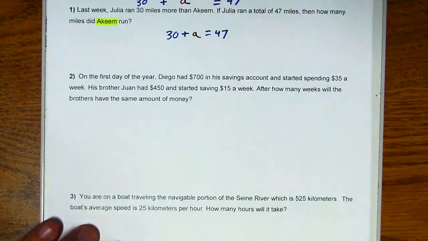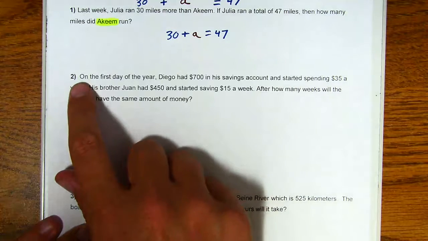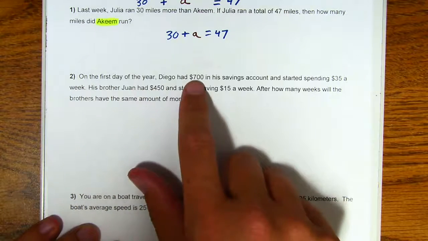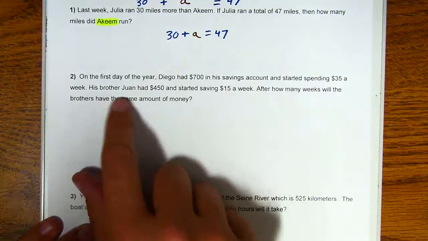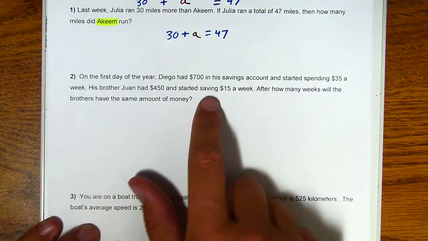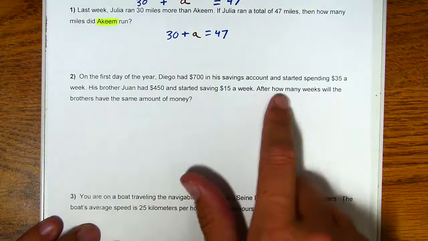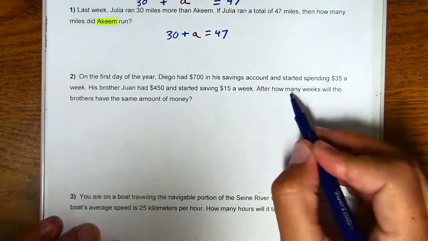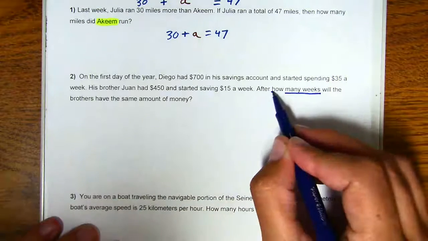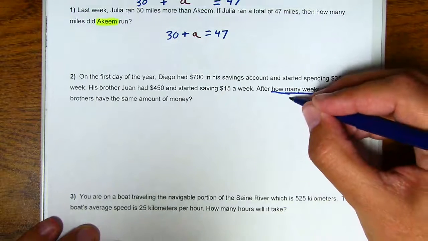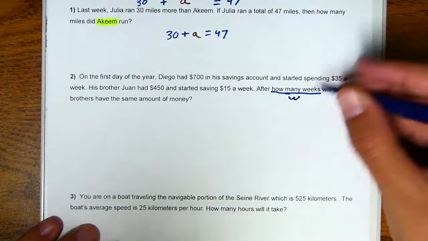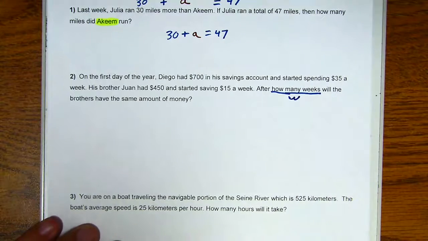Okay, moving on to number 2. So this was like the example on the notes, right? So on the first day of the year, Diego had $700 in his savings account and started spending $35 a week. His brother Juan had $450 and started saving $15 a week. After how many weeks will the brothers have the same amount of money? So we're going to solve for W. That's our variable. We want to know how many weeks. That's what we're asking for.